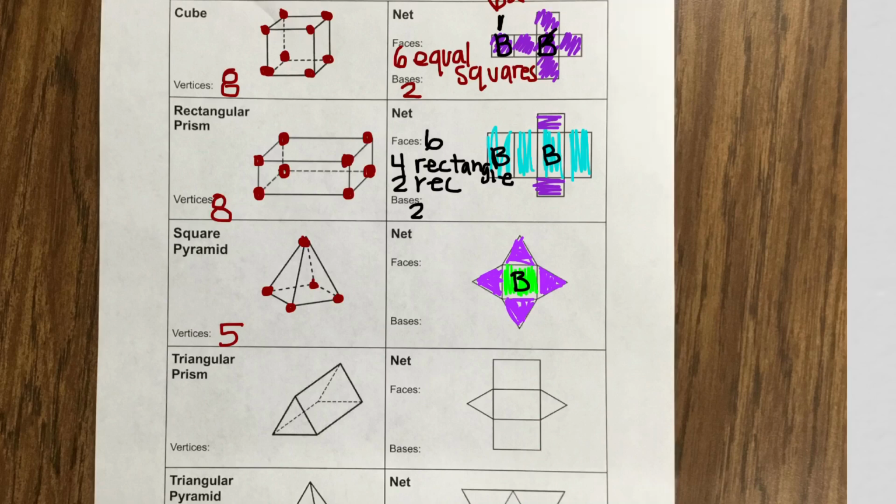Okay, so this has 5 faces, 4 triangles and 1 square. And I have 1 base, and it's 1 square base. I have to remember that a square pyramid has a square base.